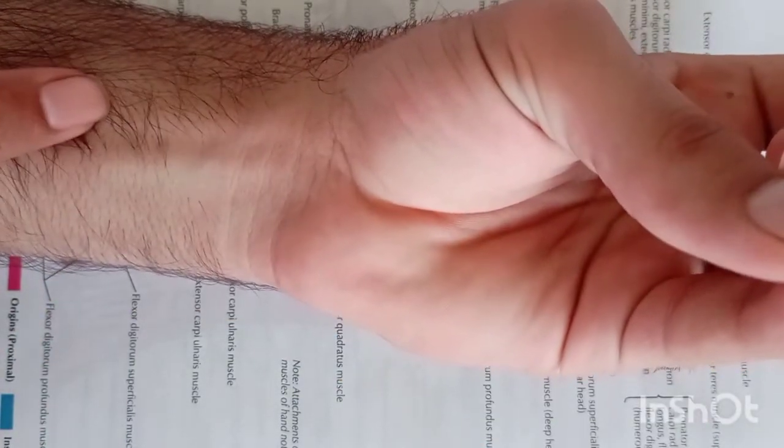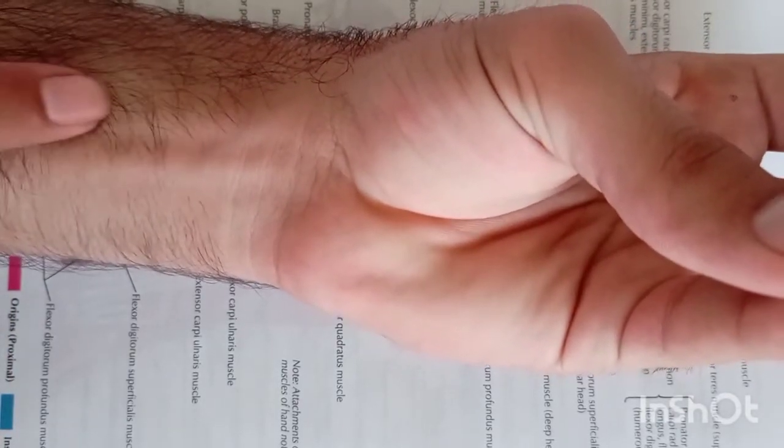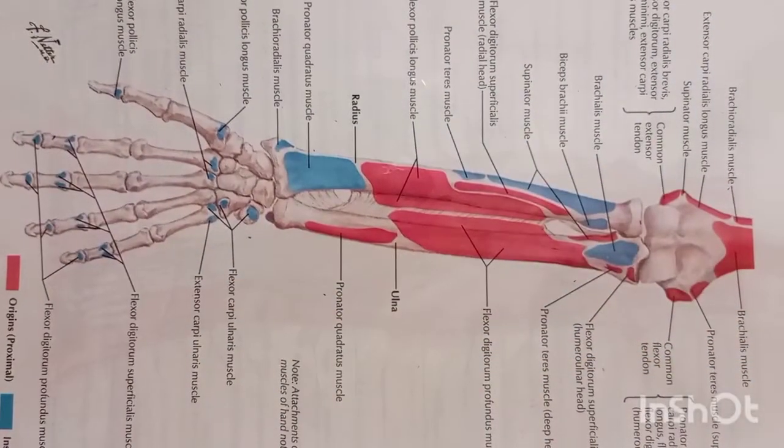Here you can see this is the palmaris longus in this arm. Here this is the palmaris longus. In the people who don't have the palmaris longus, there appears only a single tendon. Here these are two tendons, so the one is the palmaris longus tendon.